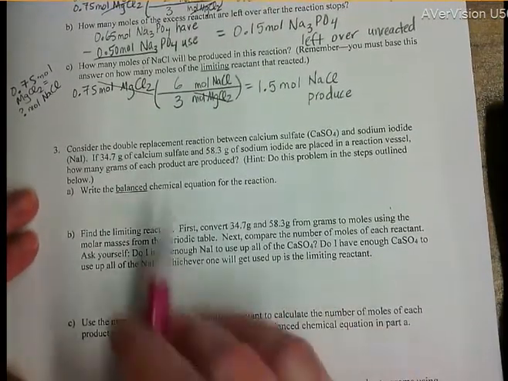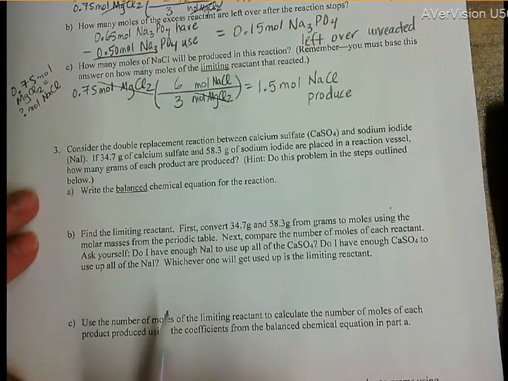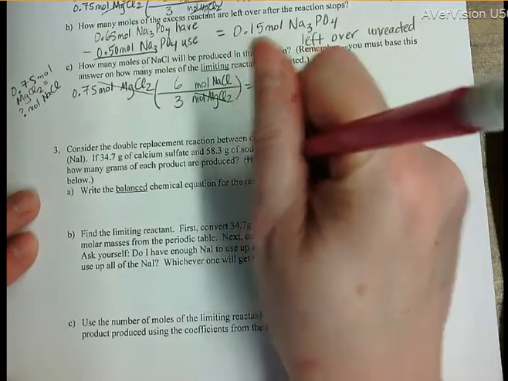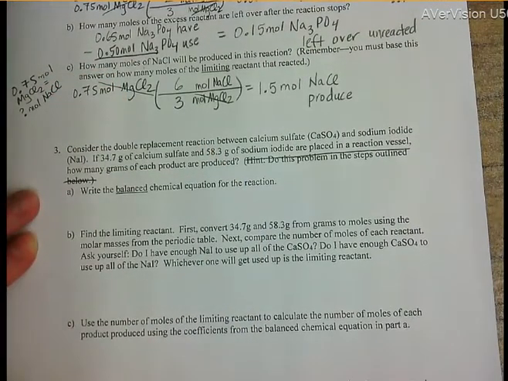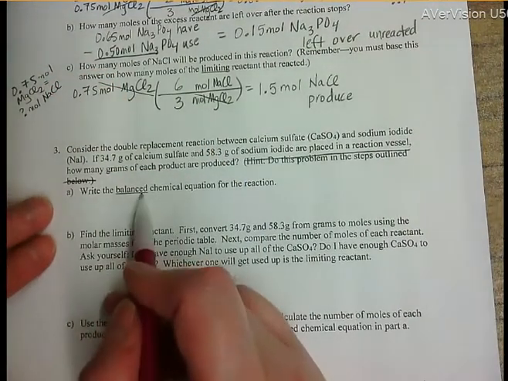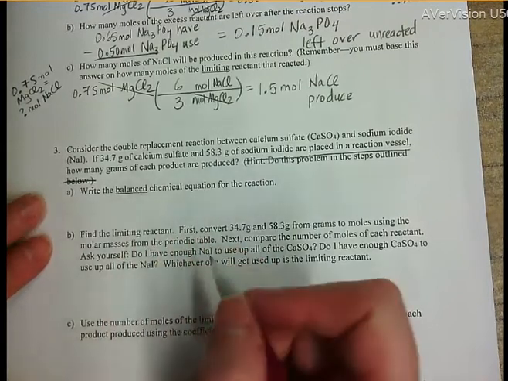Number 3, consider the double replacement reaction between calcium sulfate and sodium iodide. If 34.7 grams of calcium sulfate and 58.3 grams of sodium iodide are placed in a reaction vessel, how many grams of each product are produced? Hint, do this problem in the steps outlined below. We're not going to necessarily do that. We're going to do it kind of Mrs. K's way. But first thing we need for all stoichiometric calculations is a balanced chemical equation.